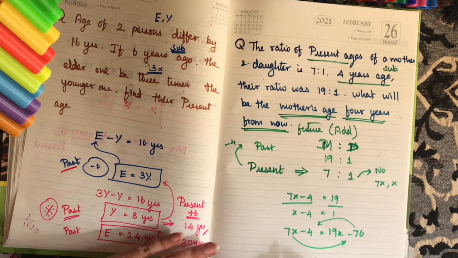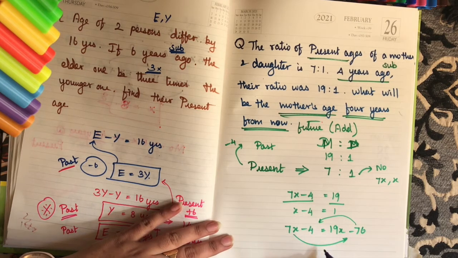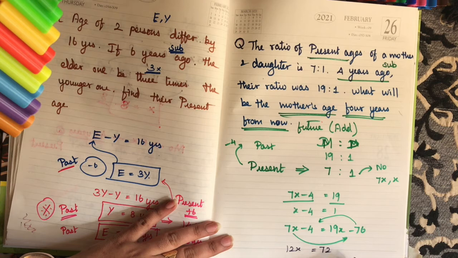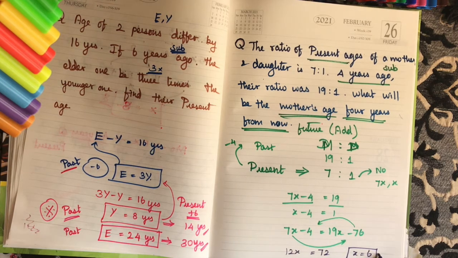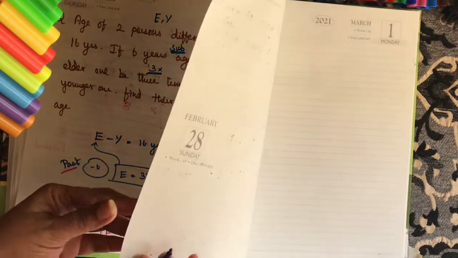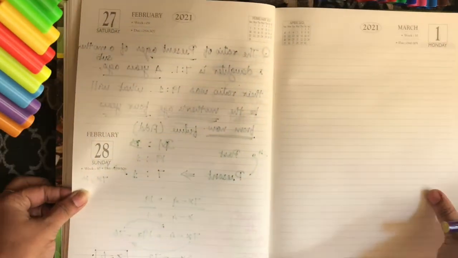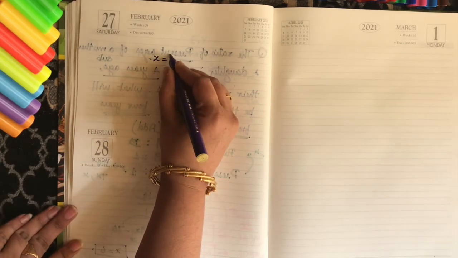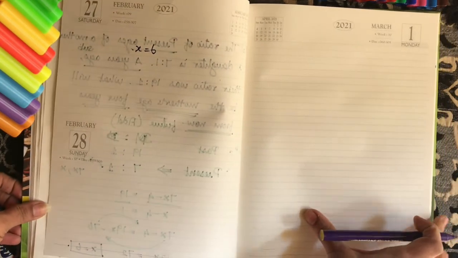Okay. After that, 7x will come here. So 19 minus 7, which is nothing but 12x, which is equal to 72. So I can obviously say x is what? 6, right? So we have found this x as 6. X is nothing but 6.